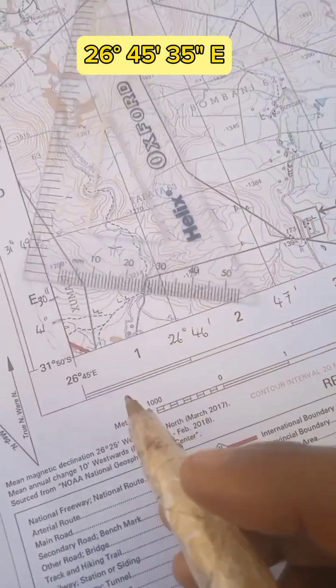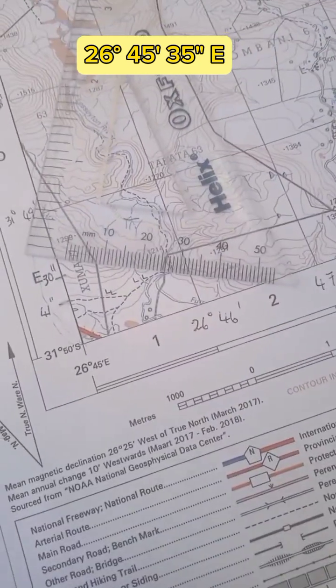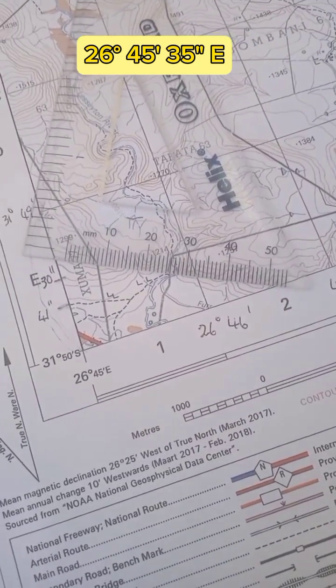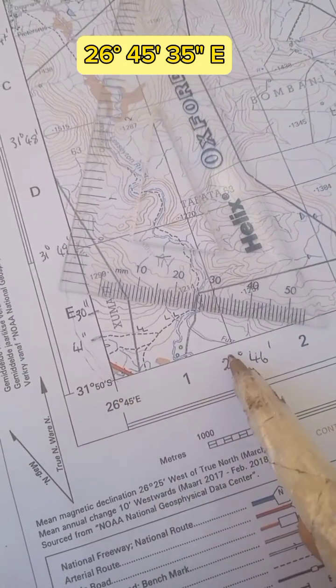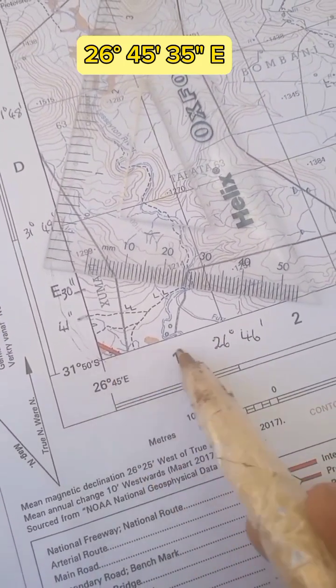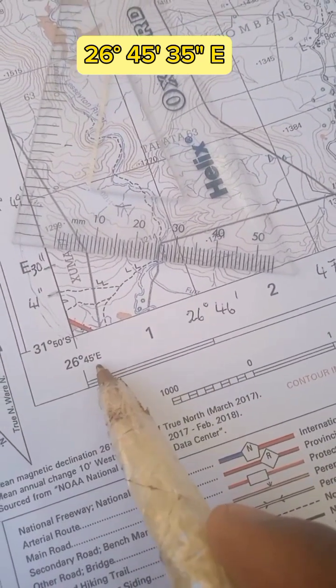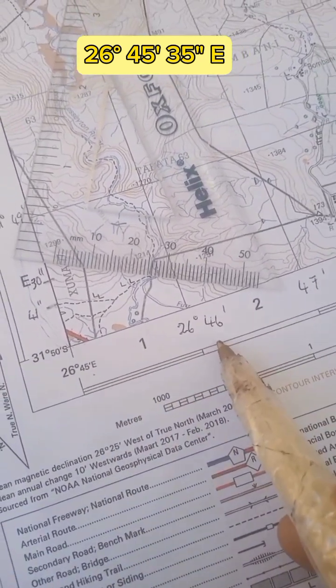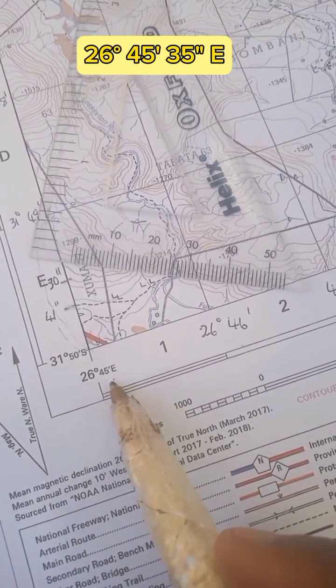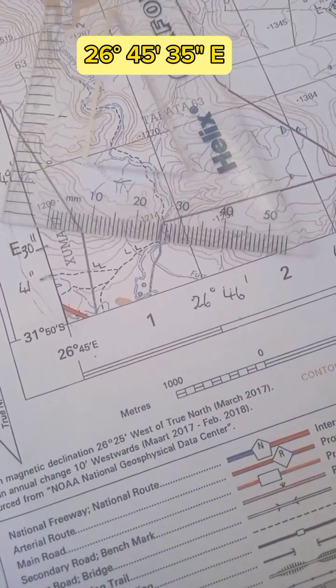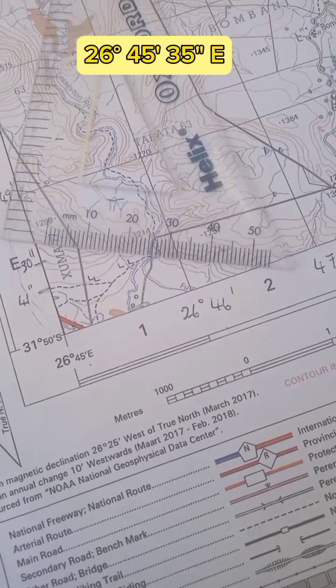So that's how we go. Our line has to be on the first block from the bottom left, because 26 degrees, 45 minutes. We haven't reached 46. It's 26, 45 minutes and 35 seconds.